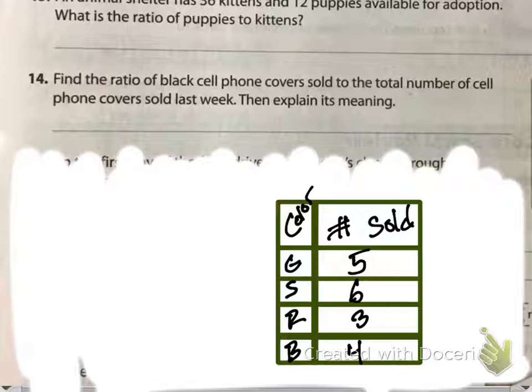So in lesson 2, we're in lesson 2 now. We're looking at 14 on the extra practice. I already have it on the board, so if you don't have it in your book, that's fine. Find the ratio of black cell phone covers sold to the number of cell phone covers sold last week. Then explain its meaning. So, how many black cell phone covers were sold that week?